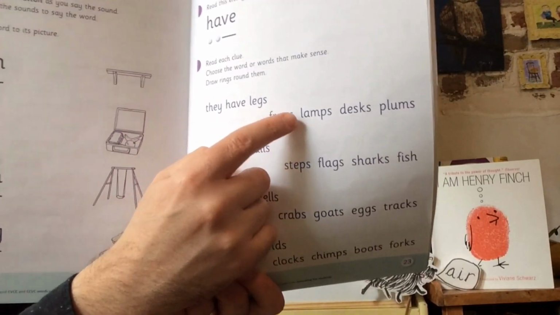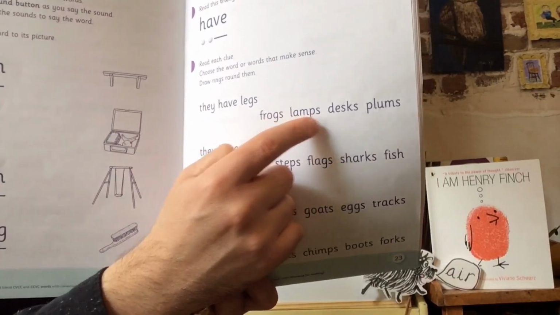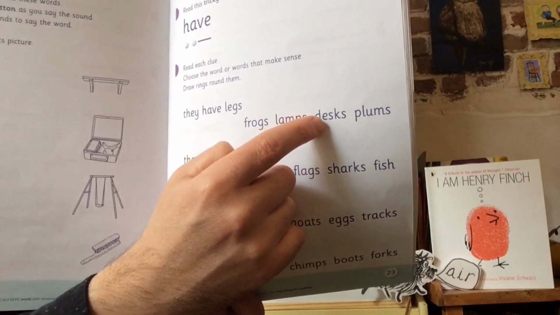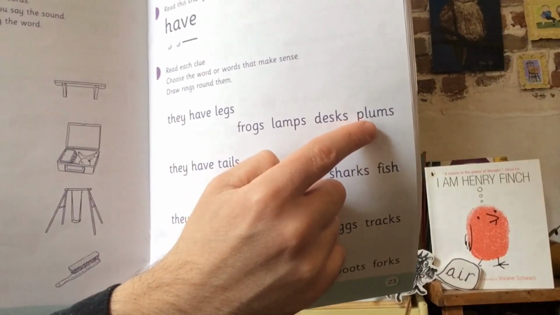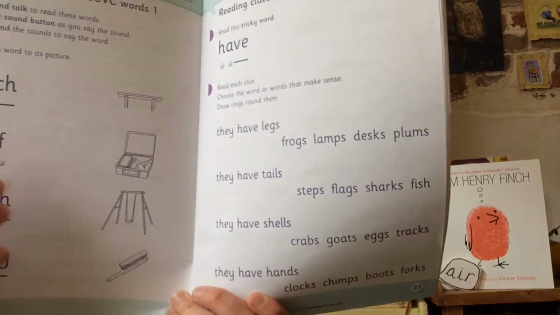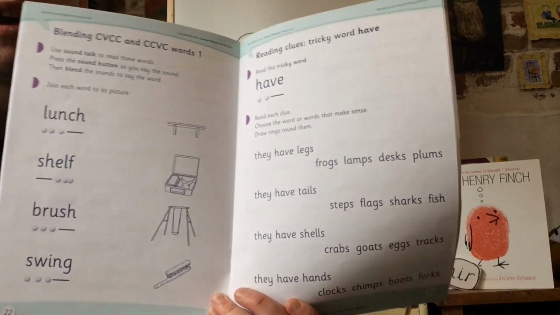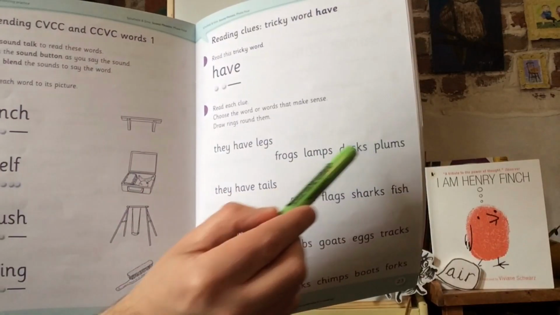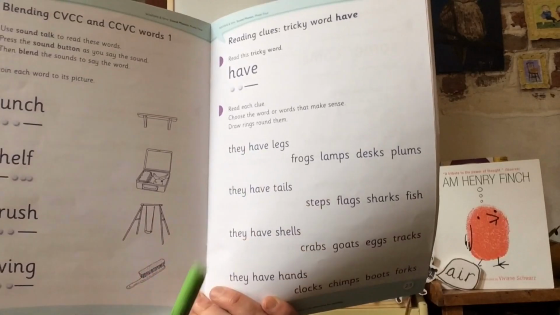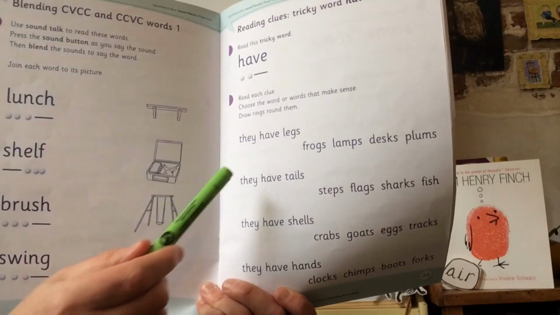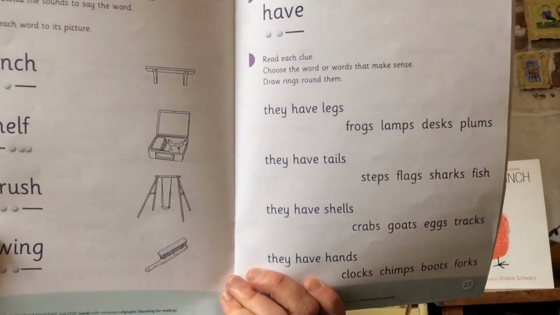Is it frogs? Lamps? Desks? Or plums? Type of fruit. Now, which is the answer that makes sense? You draw a ring around whichever one of these words you think is the right answer. They have legs. Okay, then you're going to read these clues and do the same thing. Circle the answer that makes sense.